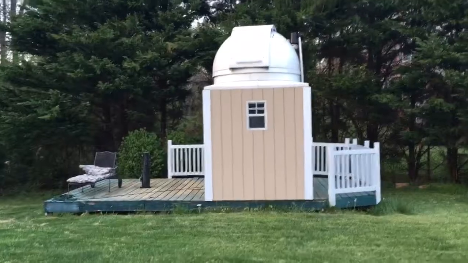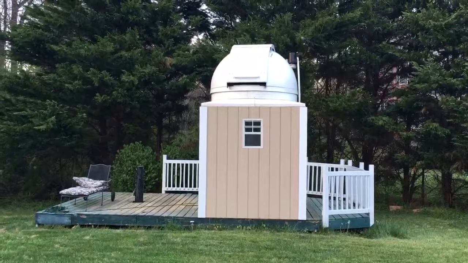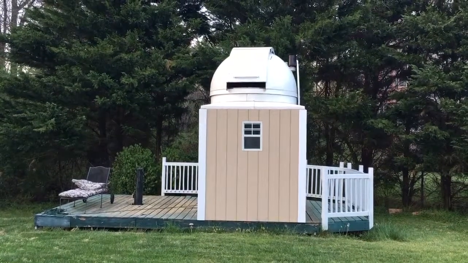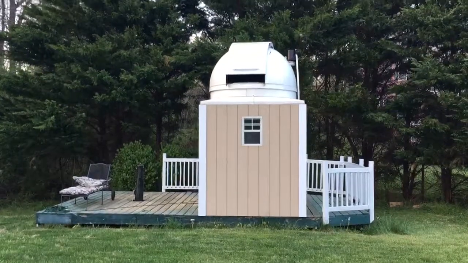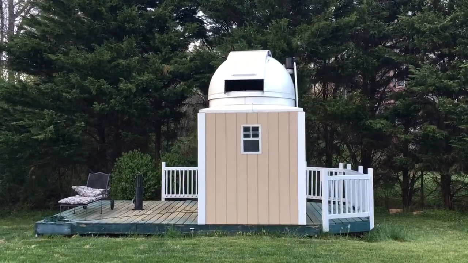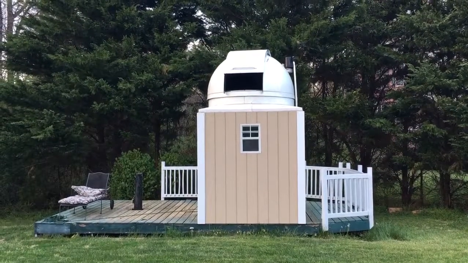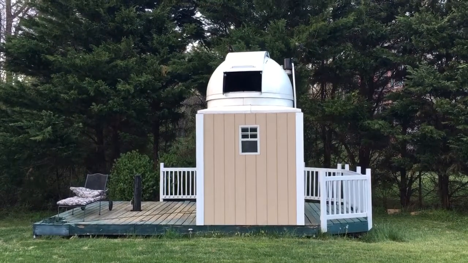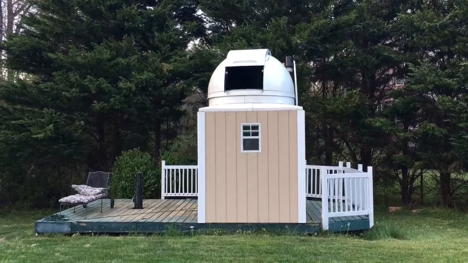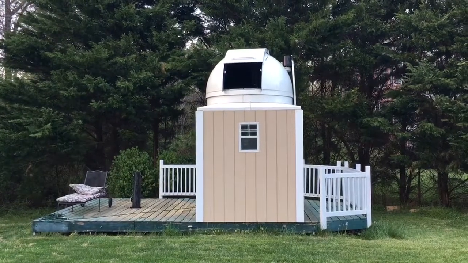And as I open here at the observatory, there it is. We can see the shutter now opening. Takes about 30 to 45 seconds for the shutter to open completely.